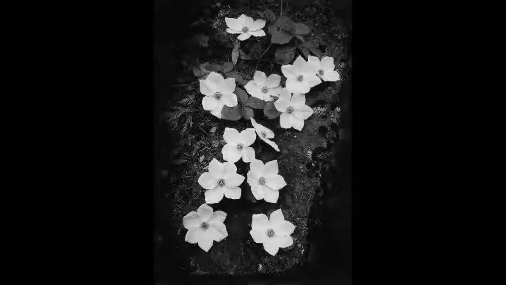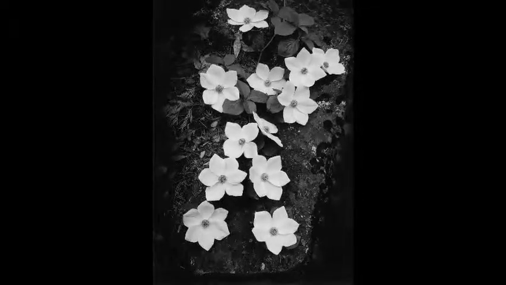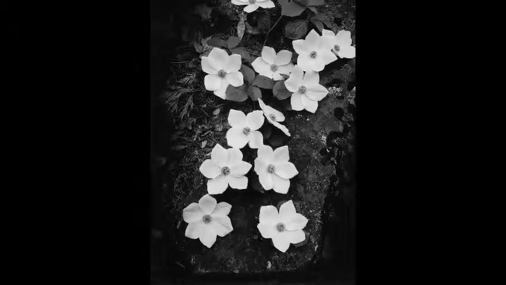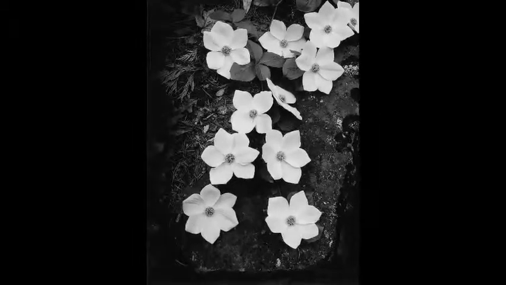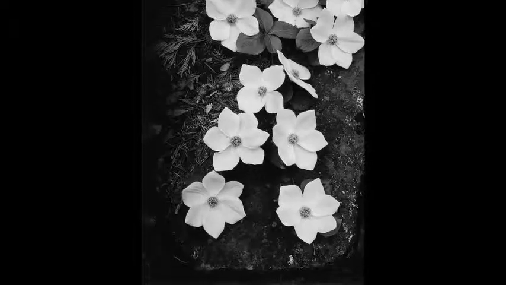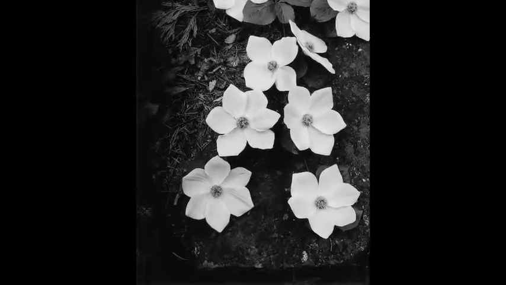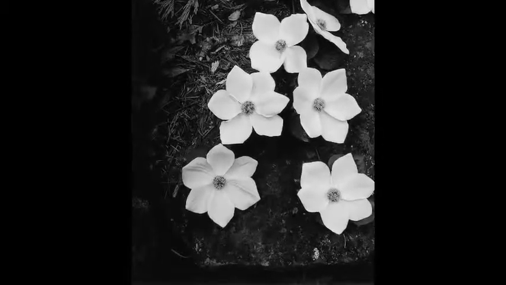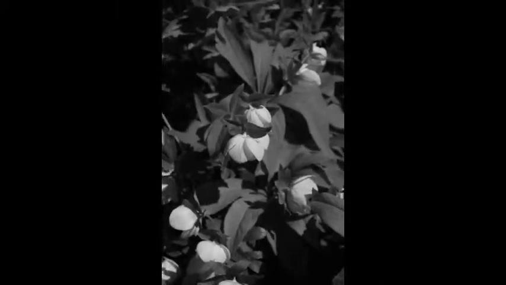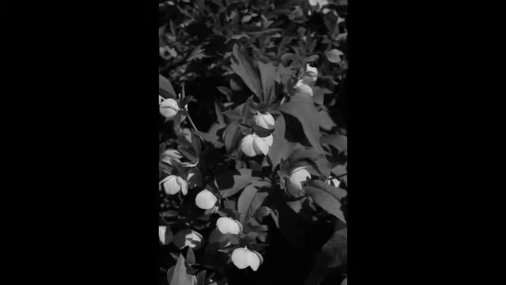Next are the dogwoods, located in Yosemite National Park. This photo was taken in 1938. Again, attention to detail and the ability to utilize the technique of filters and exposure. My photo demonstrates focus and clarity.